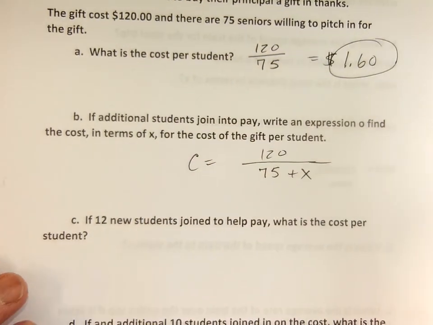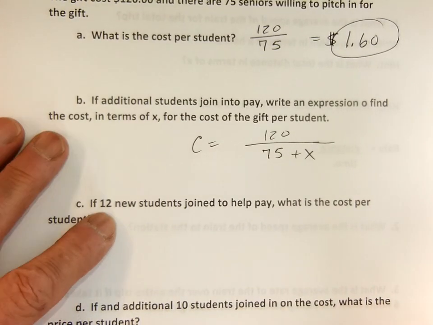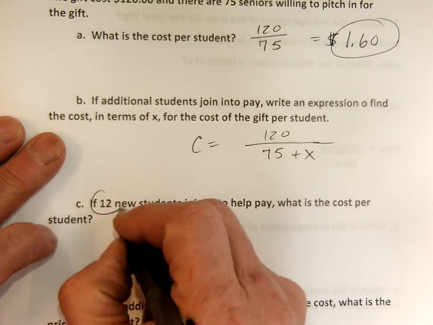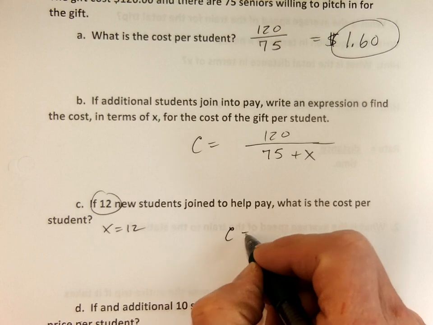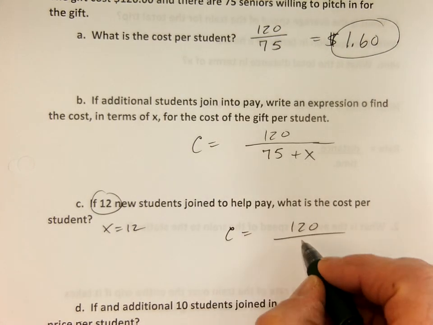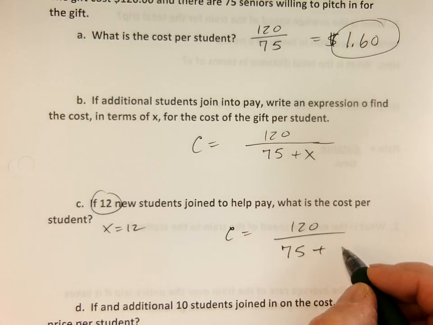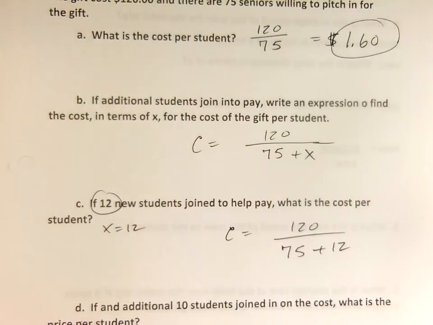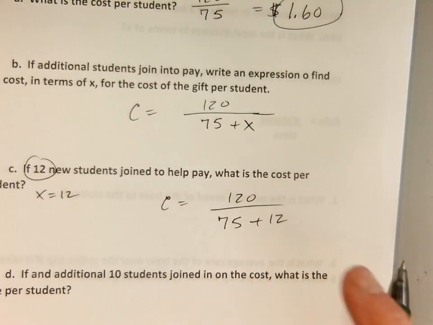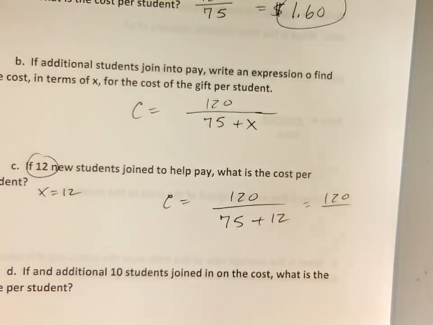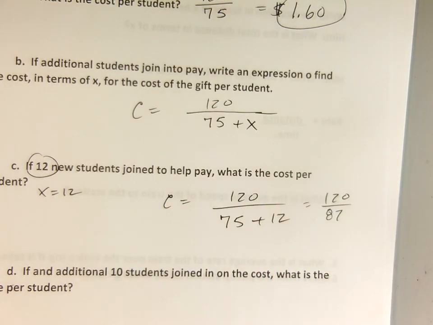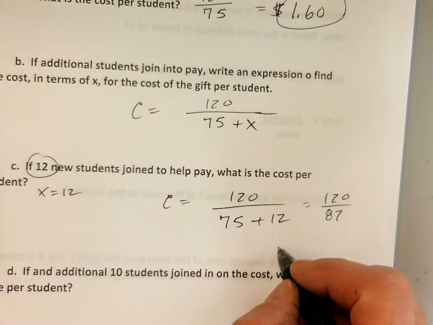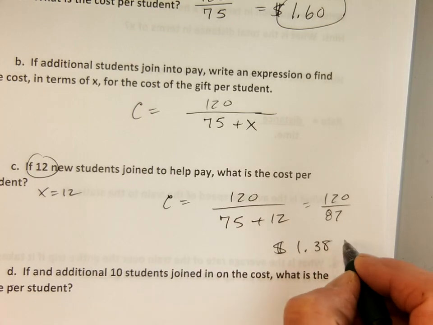Well, now we can use our equation. So then if 12 new students join to help pay, X is going to be 12, right? Then our cost per student is going to be 120 divided by my 75 plus my 12, because that's 12 more students, which is 120 divided by, what's that, 87? And if I go 120 divided by 87, about $1.38. Okay, so that's good. Price went down per kid.